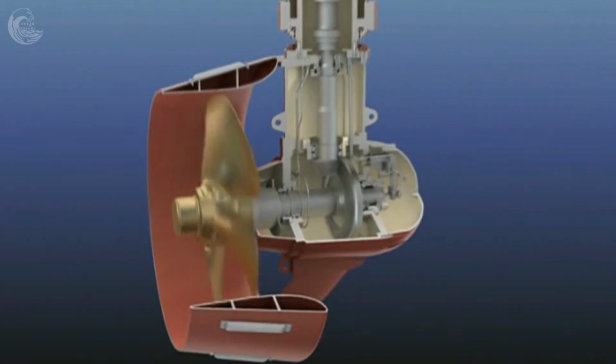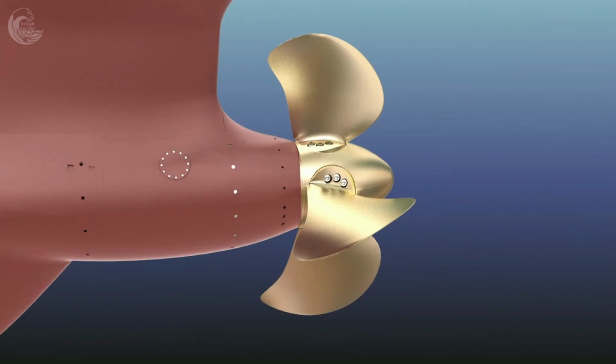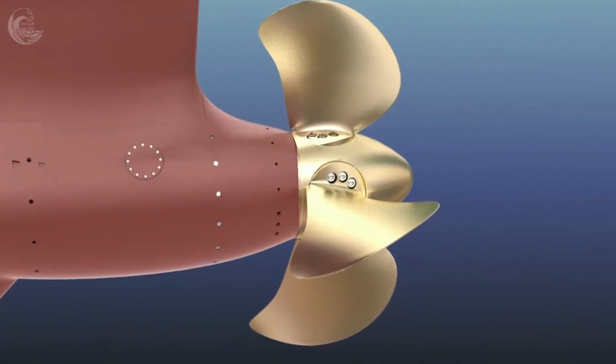The ship model is then equipped with a nearly optimal propeller selected from a large stock of propellers, the so-called stock propeller. The actual optimum propeller can only be designed after the propulsion test.